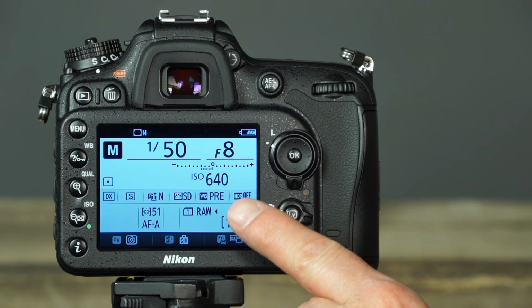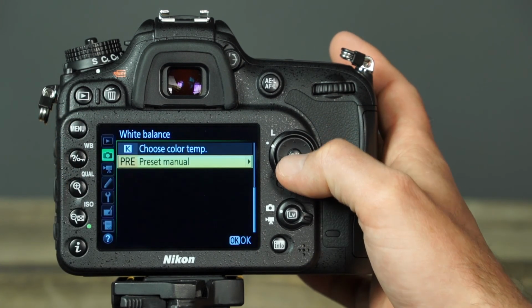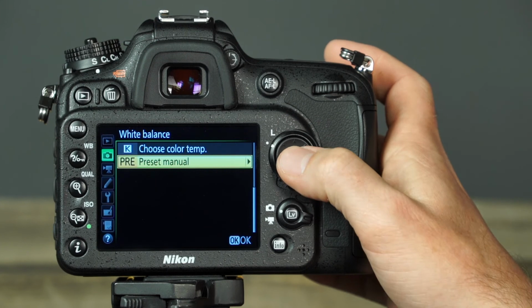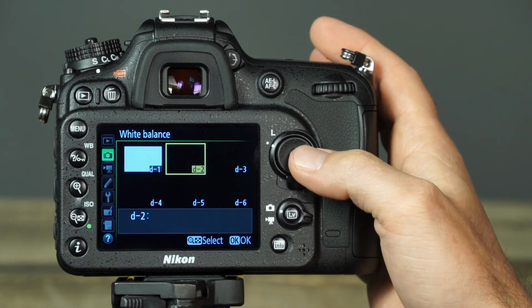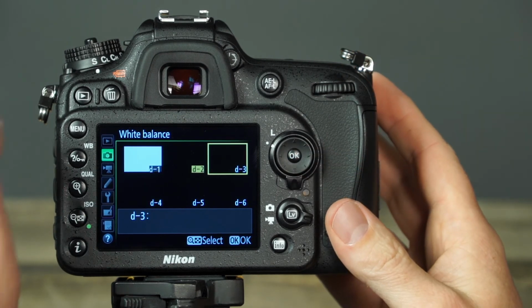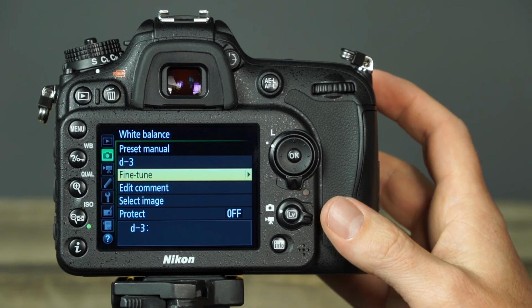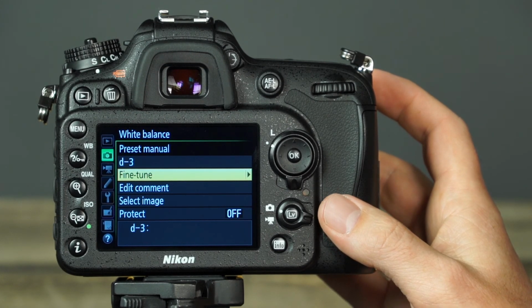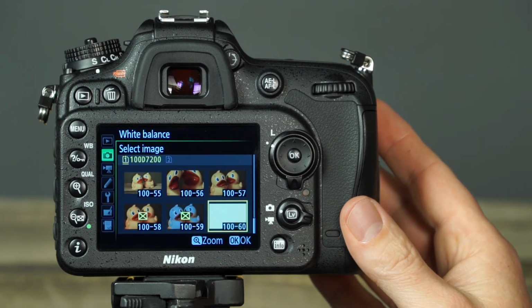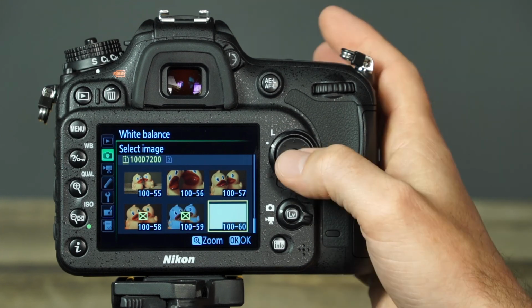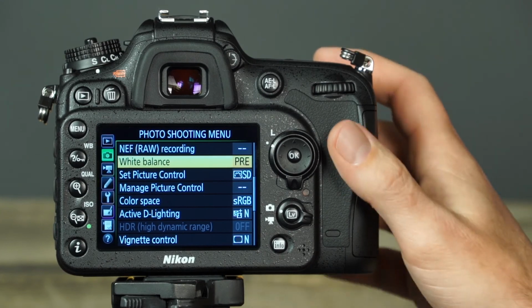To set a preset manual white balance from a photo on the memory card, first make sure that the white balance is set to PRE and then navigate to the white balance option in the photo shooting menu. Scroll to Preset Manual and press the right side of the multi-selector. Here, select the preset that you'd like to save the white balance data to and press the Playback Zoom Out button. Options for the preset you selected will be shown. Scroll to Select Image and press the right side of the multi-selector. Now, you can choose the image you'd like the camera to use for the white balance. When you're finished, simply press OK.